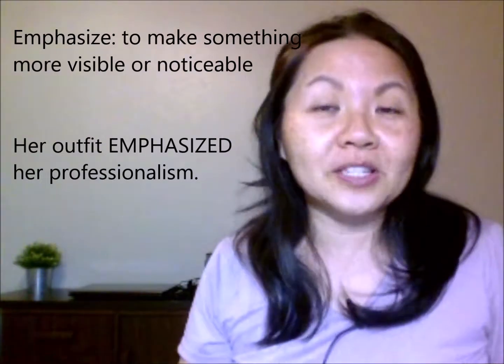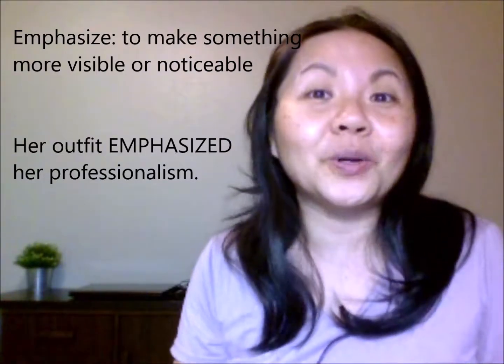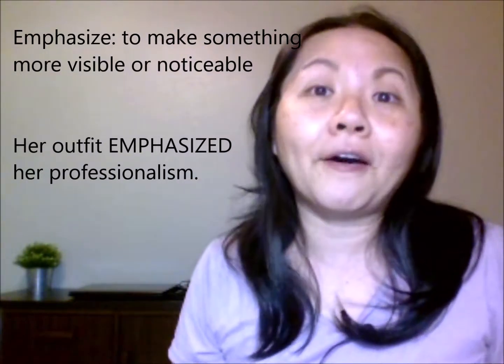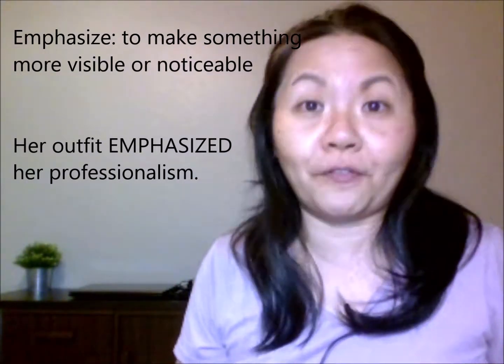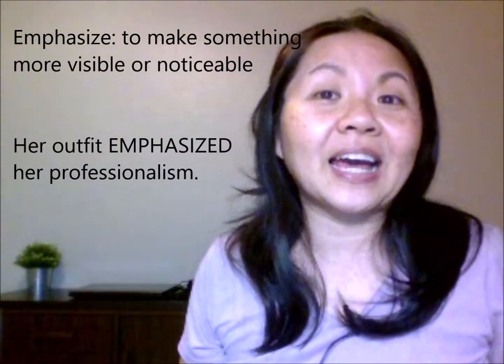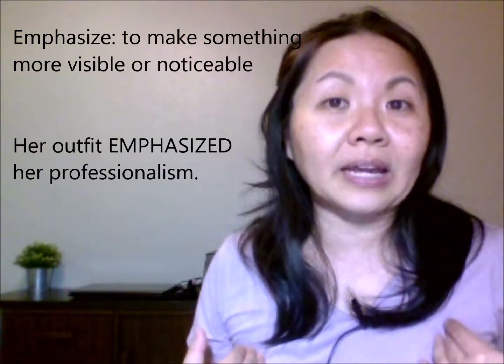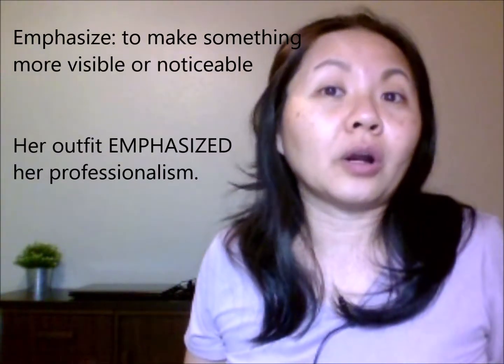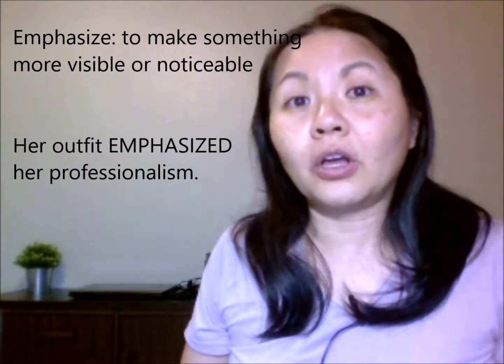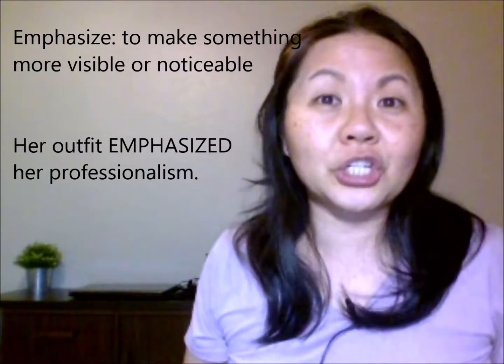Another way that we can use the verb emphasize is to make something more visible or more noticeable so that people will see it, will notice it. So for example, her outfit emphasized her professionalism. So this means that her outfit, what she's wearing, will make her look more professional, or people will notice because of what she's wearing that will emphasize or focus on her professionalism. This is the verb emphasize.